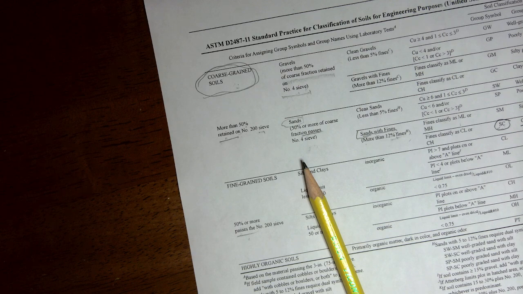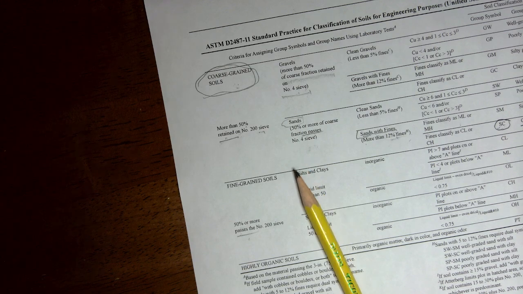I'm going to believe it for now. The soil is evidently a sand because the sample contains 15.2% passing the number 200 sieve, and I do recall that, and I can show it to you momentarily, which is greater than 12% fines. Go to the block labeled sands with fines. Okay, because we had 15.2% passing the number 200 sieve, which is greater than 12% fines, go to sands with fines. Look over here.